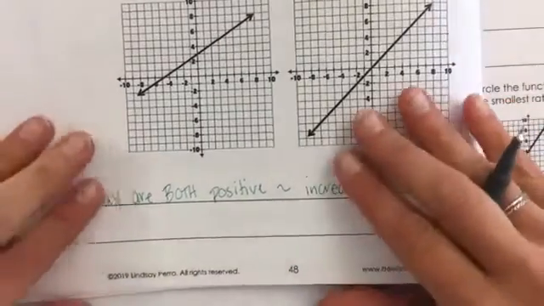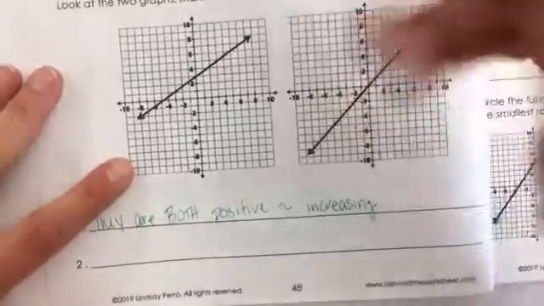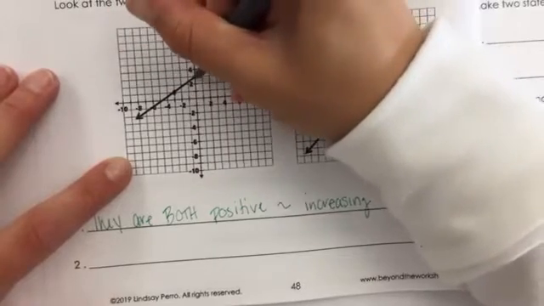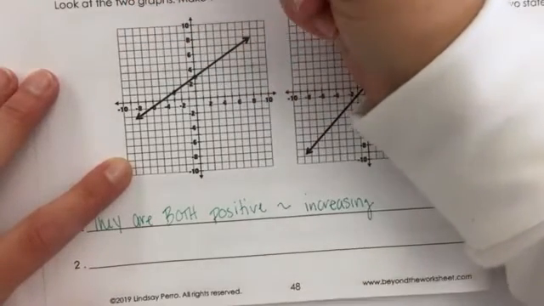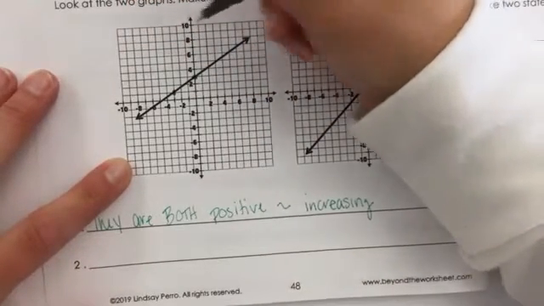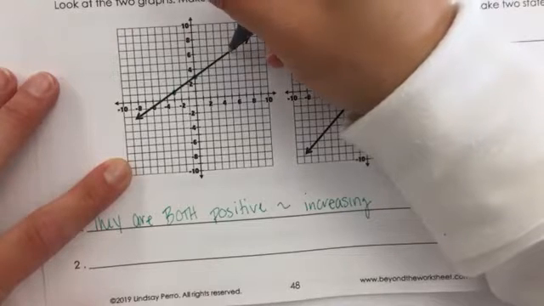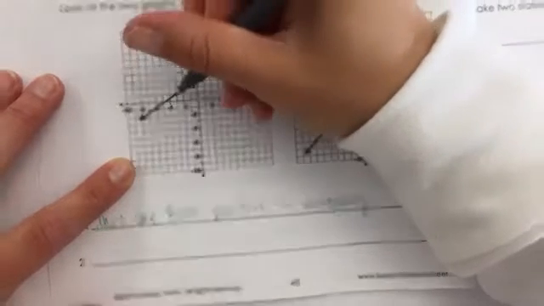Now, if you guys were going to examine these a little bit closer, we could find the slope, right? I don't think this one's perfect, sorry.